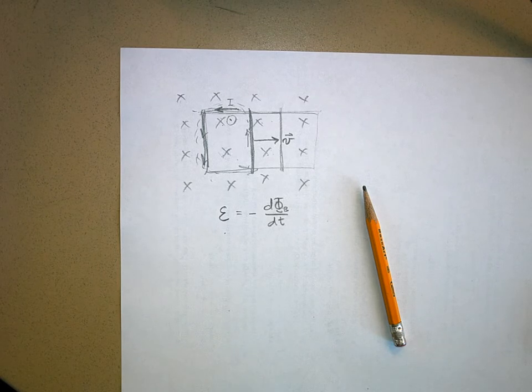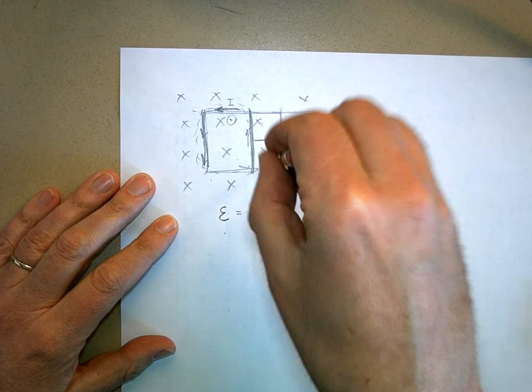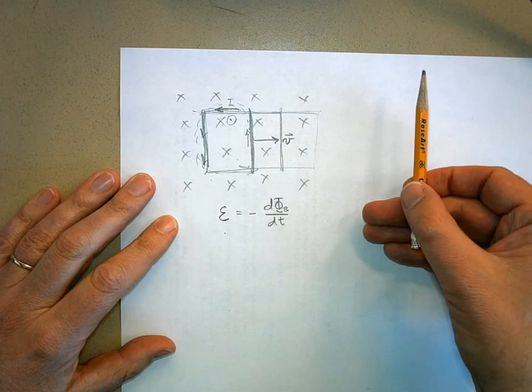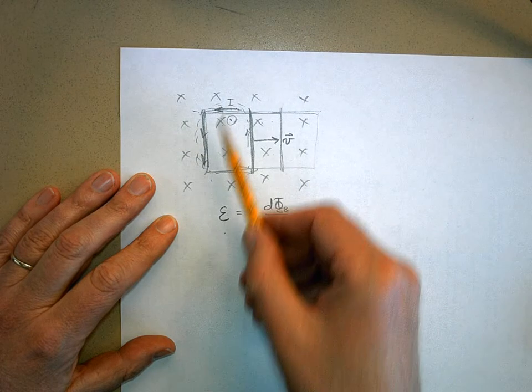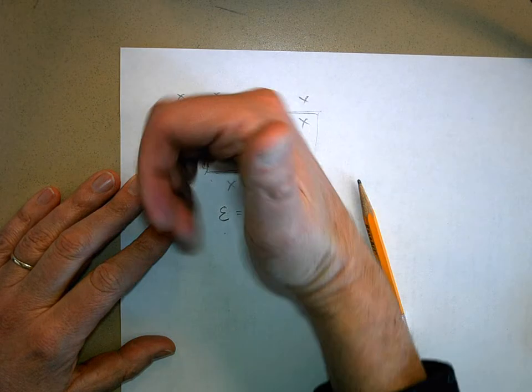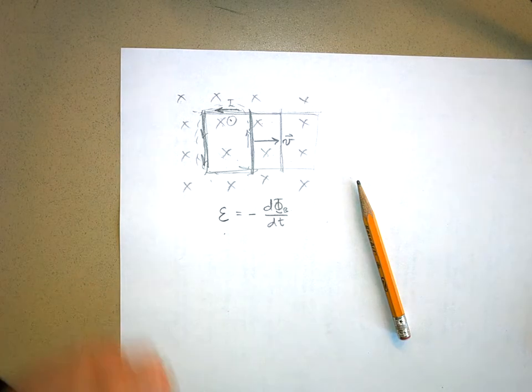So I'm trying to get more and more flux into the paper here as I pull it to the right. That generates a current that circulates counterclockwise here. Well, a counterclockwise current creates magnetic flux up. It opposes the increasing magnetic flux down.